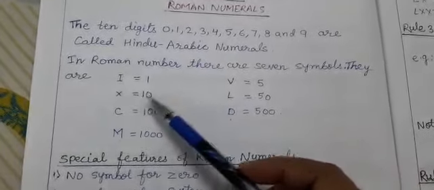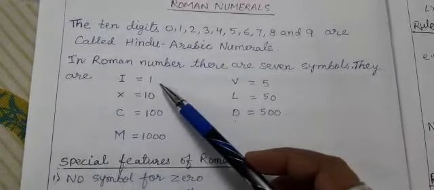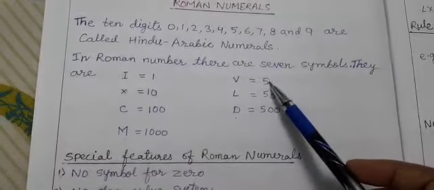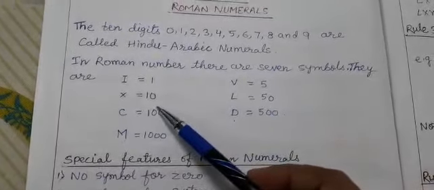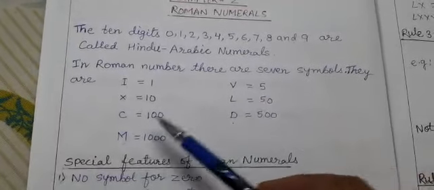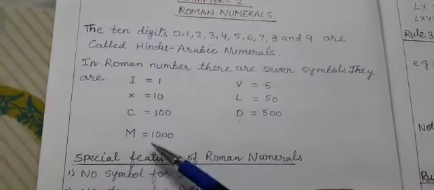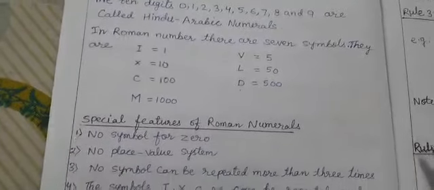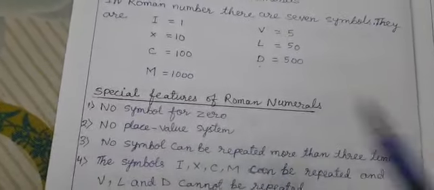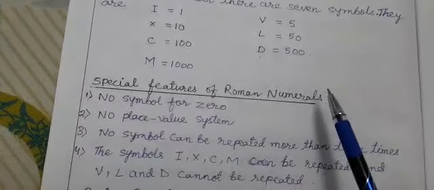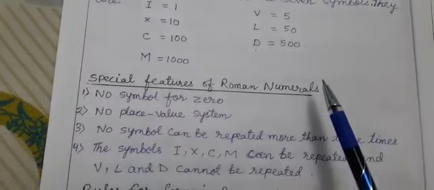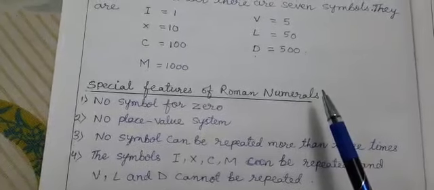These symbols stand for: I is equal to 1, V is equal to 5, X is equal to 10, L is equal to 50, C is equal to 100, D is equal to 500, M is equal to 1000. So there are some special features of Roman numerals that we have to learn while forming the Roman numbers.